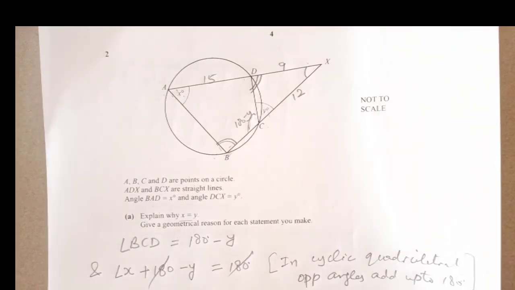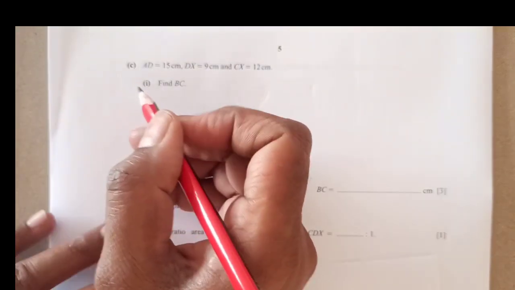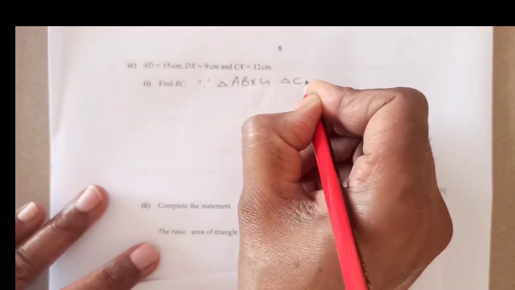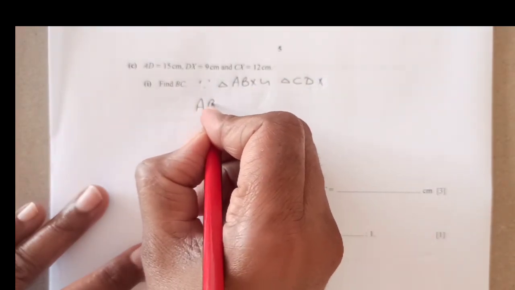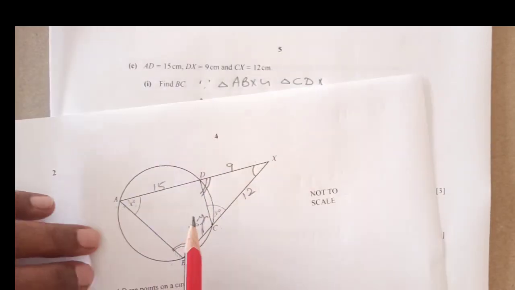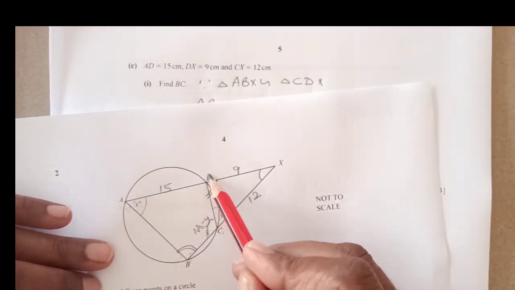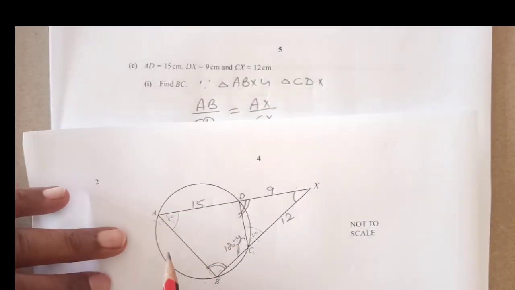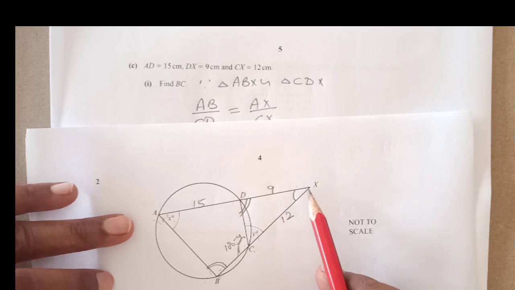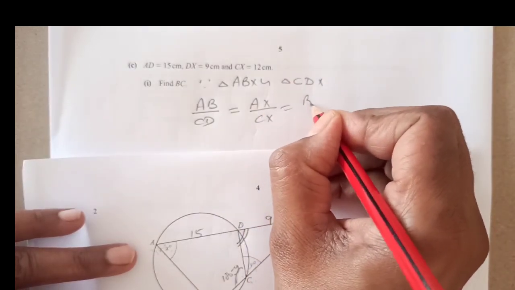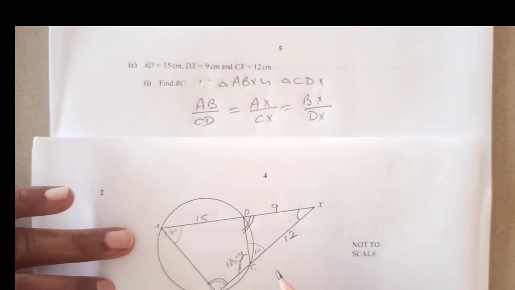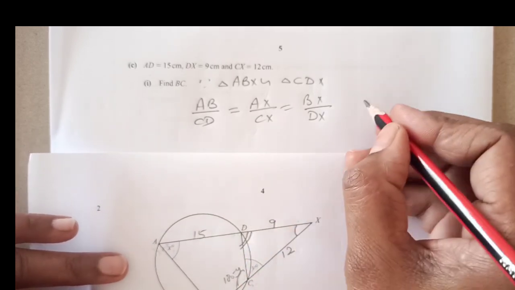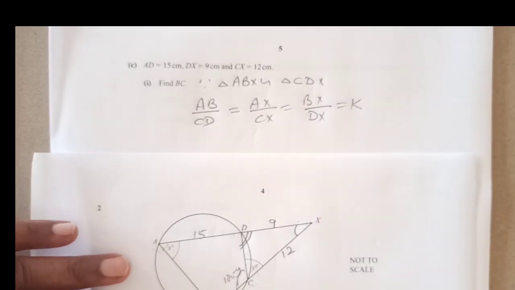Because triangle ABX is similar to triangle CDX, therefore AB over CD, this is AB here, AB over CD will be equal to AX over CX, and equal to BX over DX, right? So this is equal to k, which is the constant that we are going to get here.